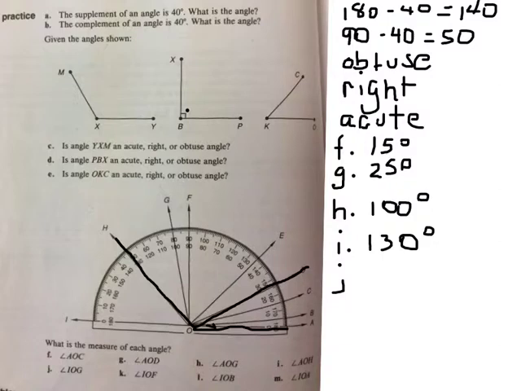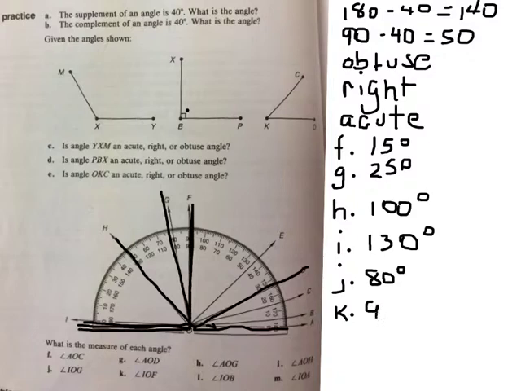J is angle IOG, so that would be here, here, here. Now this is not quite a right angle, so we're going to go with that top set of numbers. It is an 80 degree angle, so slightly short of a 90 degree. K, angle IOF. Now here we do have that straight line, that square corner, and that would be a 90 degree angle.